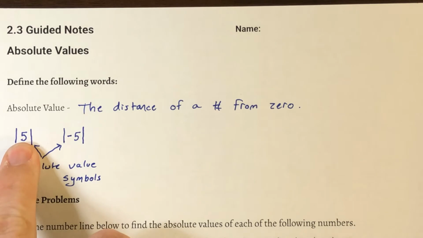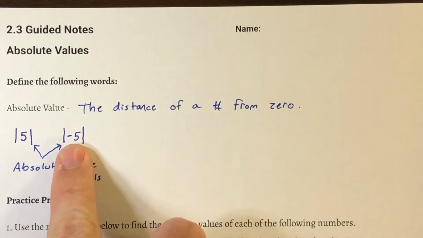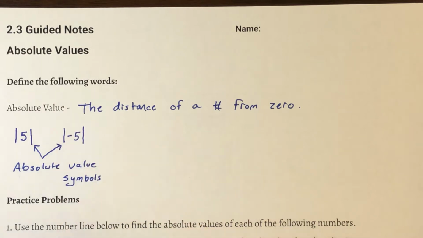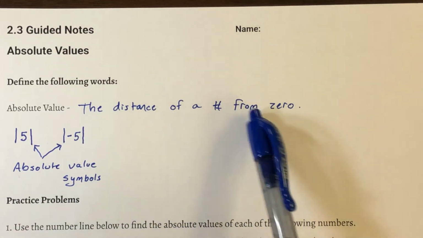So this problem says absolute value of 5. This would say absolute value of -5. So anytime you see those bars surrounding your number, that's absolute value. And it's basically asking, what is the distance of that number from 0?